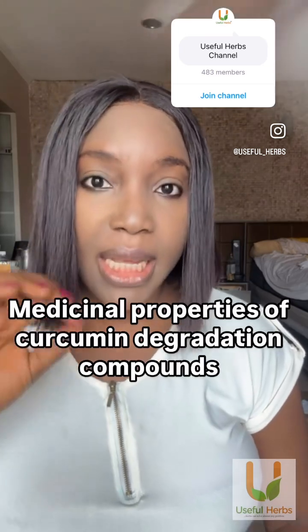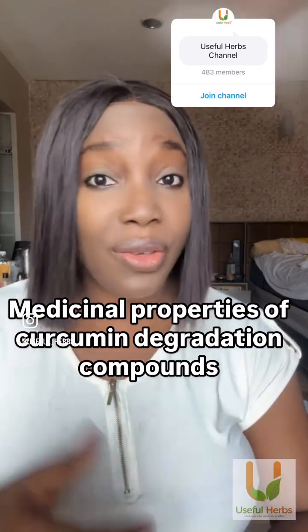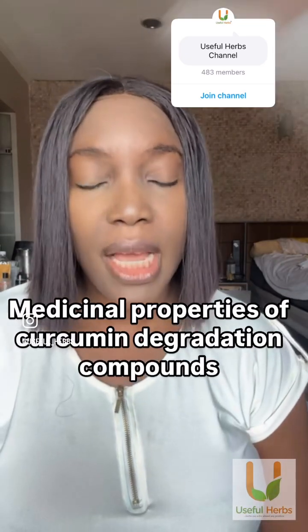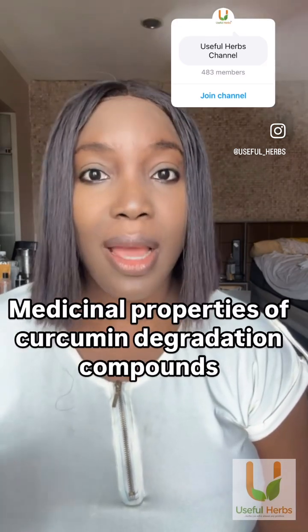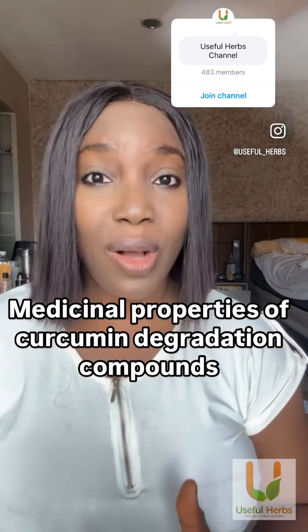Now, in turmeric there's curcumin and curcuminoids, which are very good antioxidant, anti-inflammatory, anti-cancer, all manners of medicinal properties. But if you break down curcumin, you will form some degradation products, depending on how you break it down or how you degrade it.